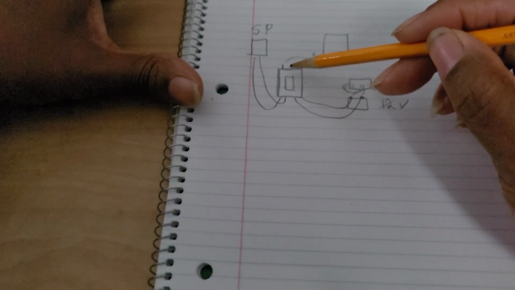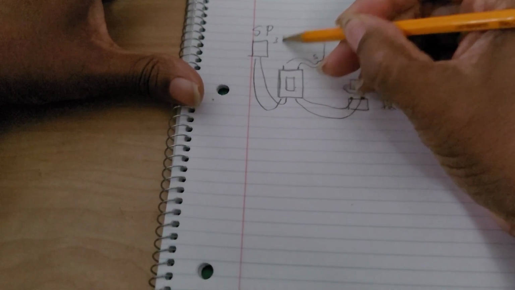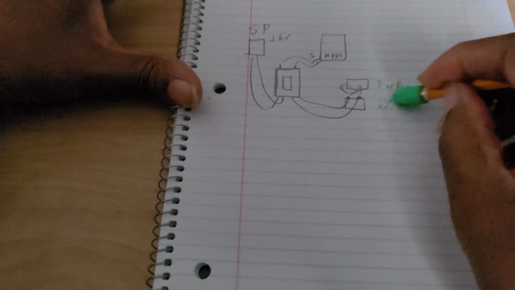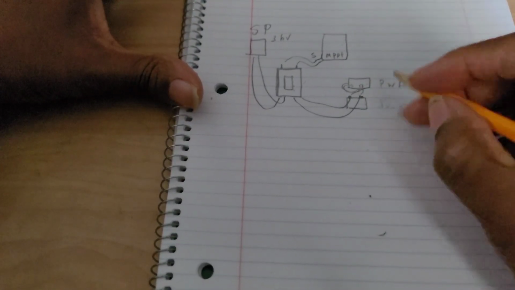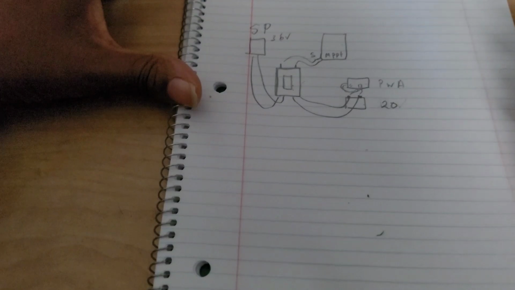So if this voltage is at 36 volts, we now have the amps because the voltage here doesn't apply. Just say that it has 20 amps.